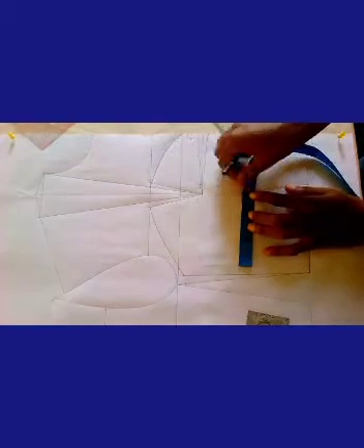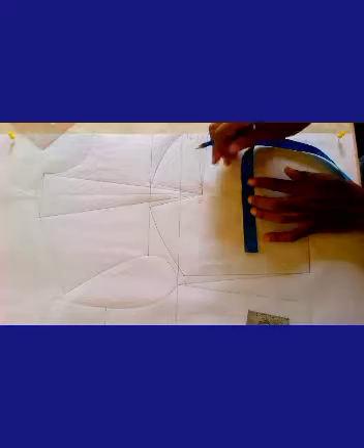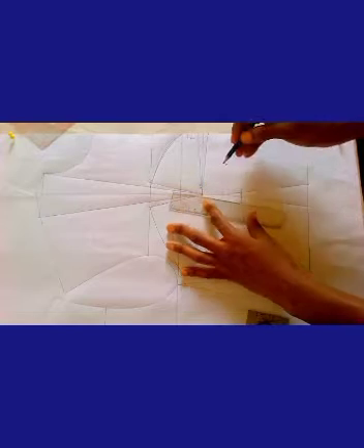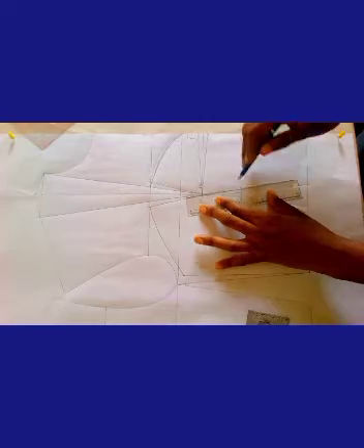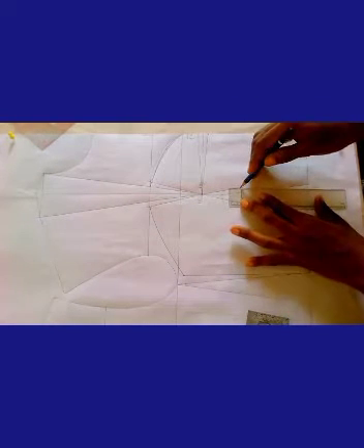So on that line, I'm going to measure out 3/8 again. If you want, you can use less. So I'll connect this line in this direction and mark it in this direction. I hope you can see what I did. Then connect it to the waist.